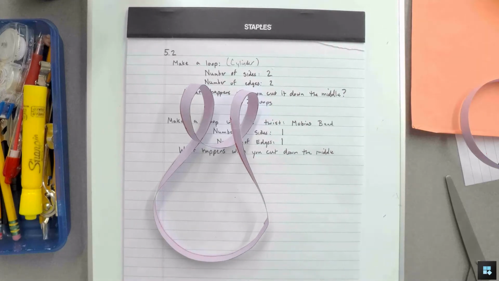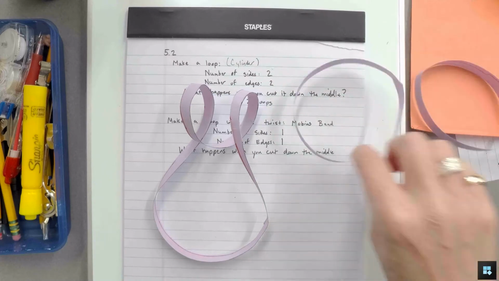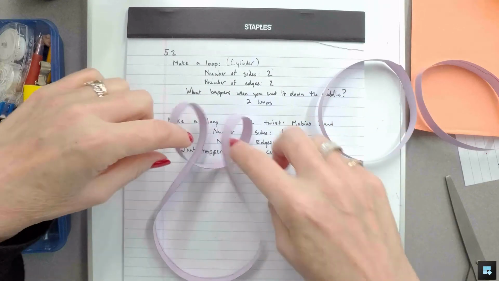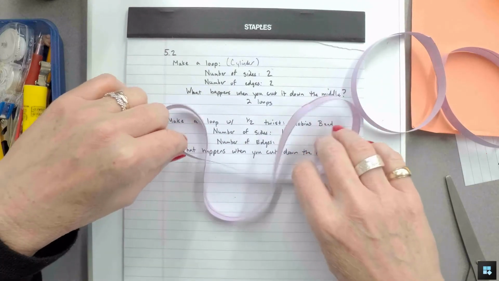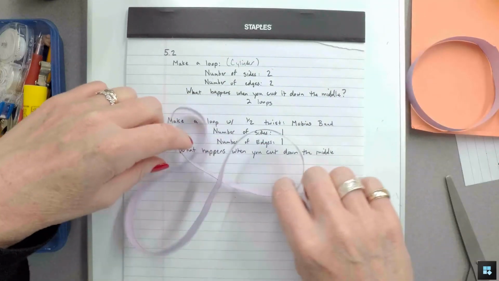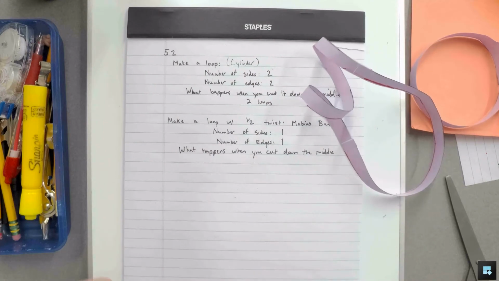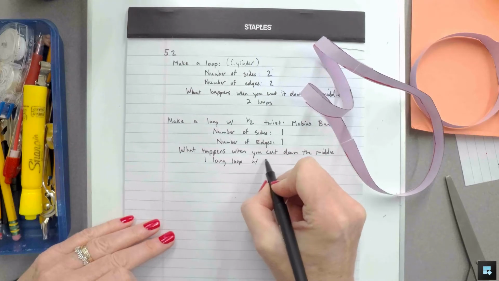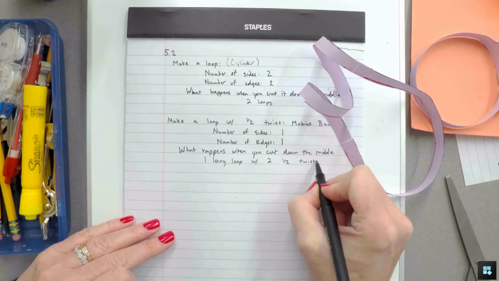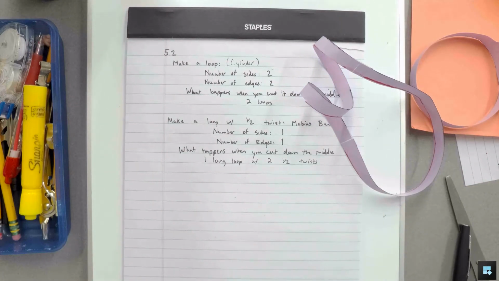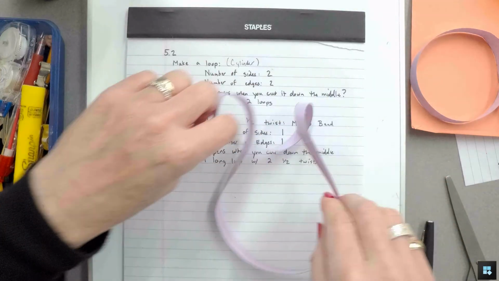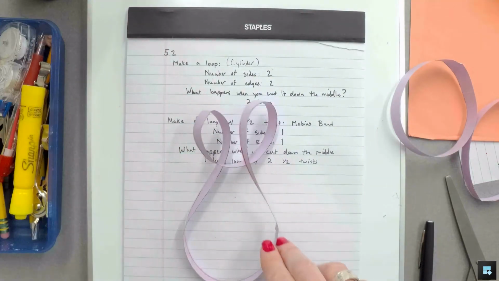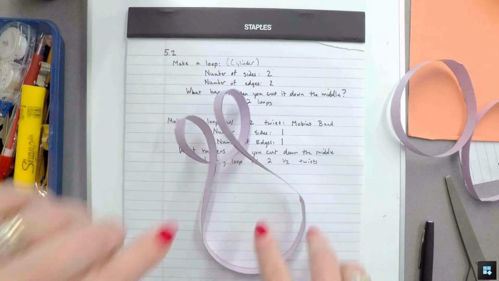So that's very, very weird. We just added a half twist to our plain loop, and now it makes completely different results. What is that called? Do we just literally call it... It's called a loop with 2 half twists in it if you want to be formal. A long loop with 2 half twists. One long loop with 2 half twists. Well, that was different. Adding the half twist made a completely different result.